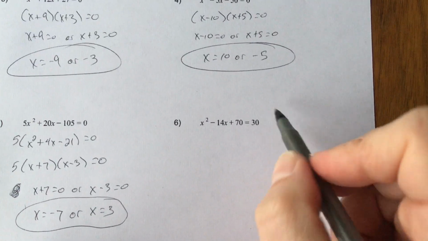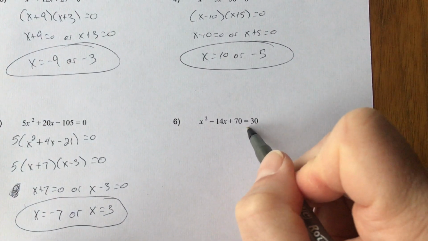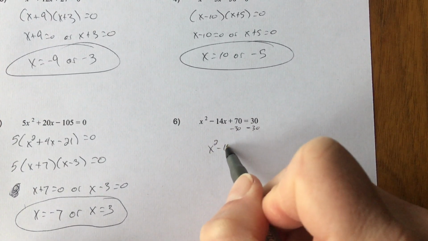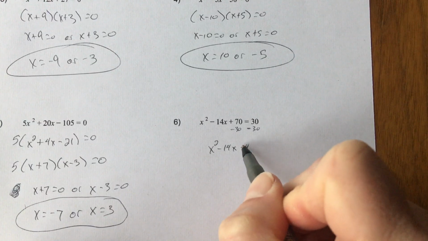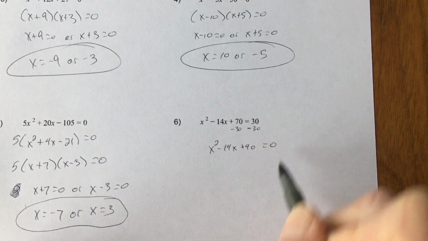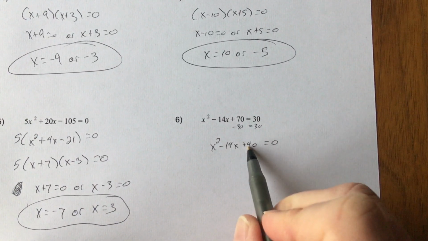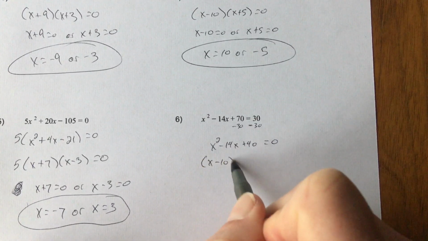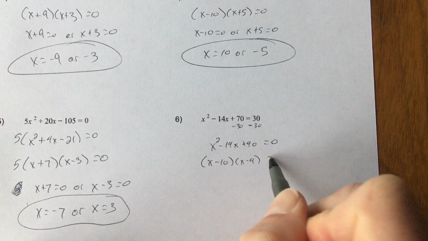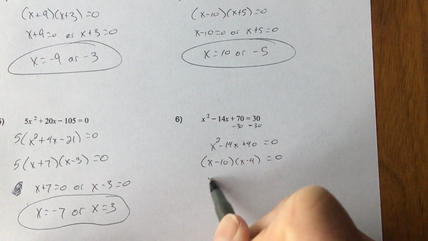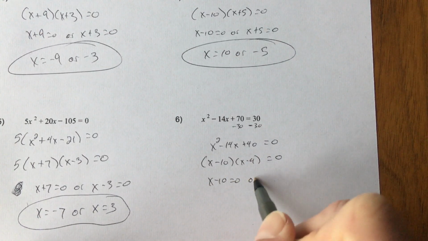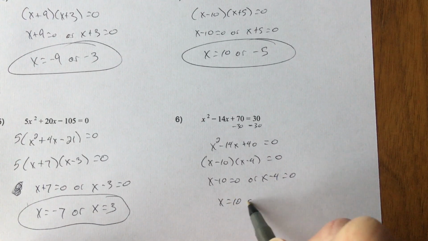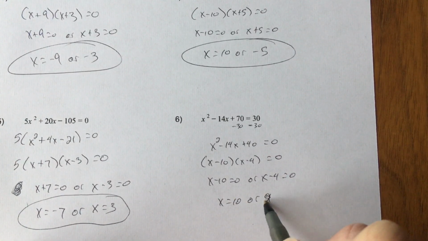And then on this last one, it wasn't equal to 0 at first, so you had to subtract 30 first. So x squared minus 14x plus 40 equals 0. Now I'm looking for two numbers that multiply to equal 40 and add to equal negative 14. Those numbers are negative 10 and negative 4. And so either x minus 10 equals 0 or x minus 4 equals 0. So x equals 10 or x equals 4.